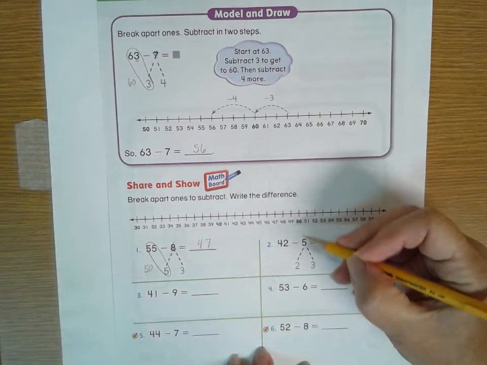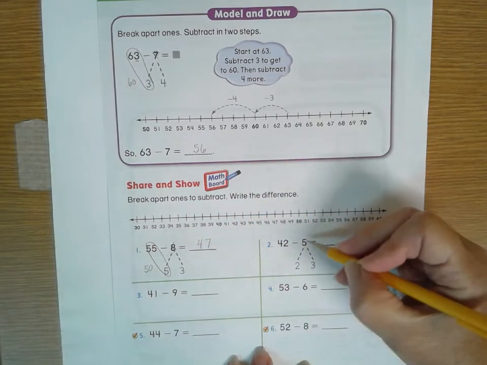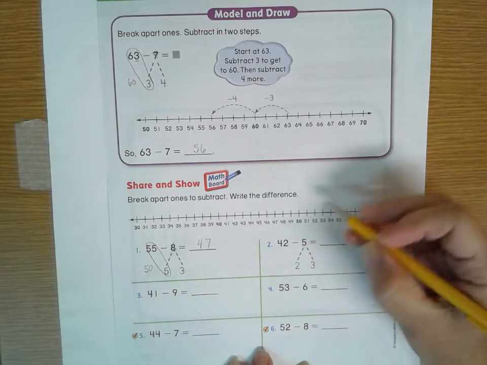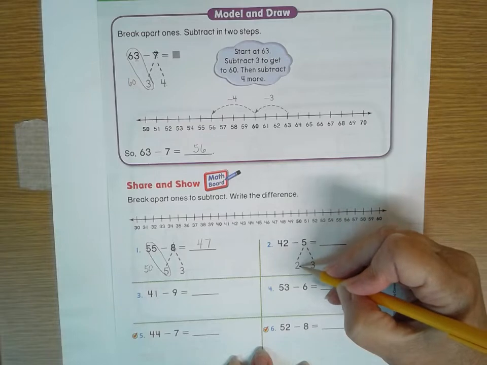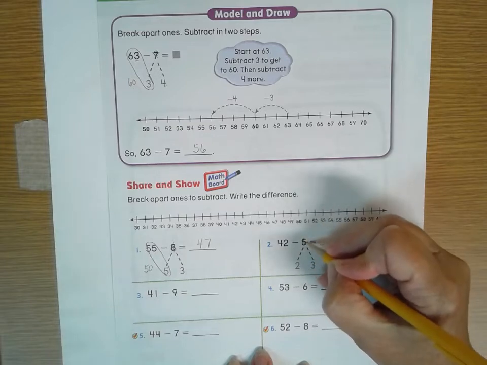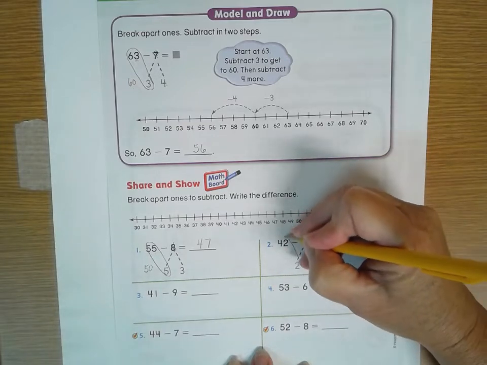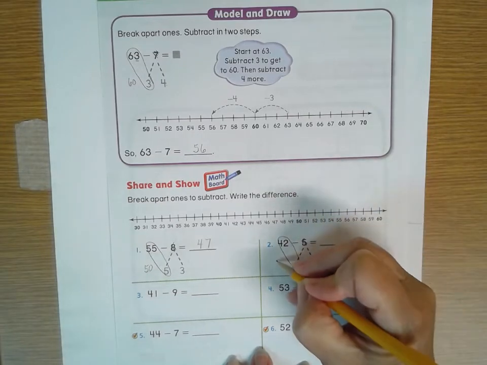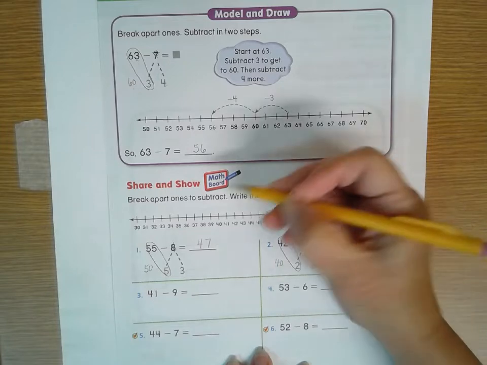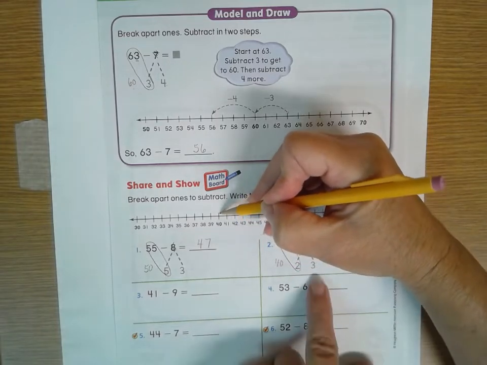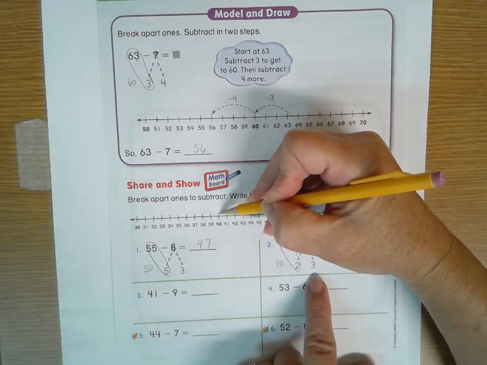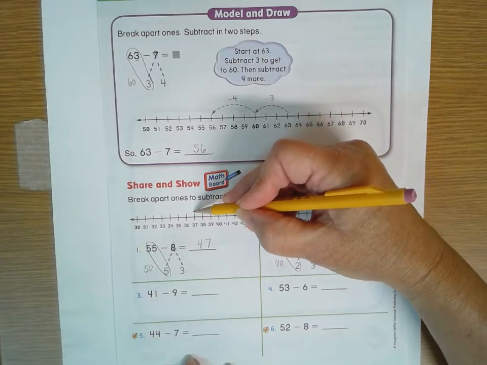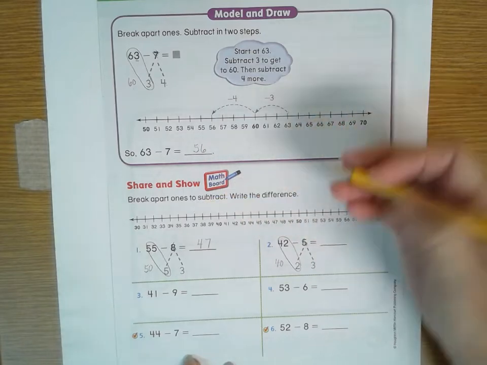Number 2, 42 minus 5. So we can see that we have 2. We have to take away 2 to get us back to 40. So we break apart that 5 into a 2 and a 3. We don't have 5 anymore, we're going to circle this. And 42 minus 2 is 40. So now we're at the 40, and we still need to take away 3. So we're going to count back 3. 1, 2, 3. That takes us to 37.